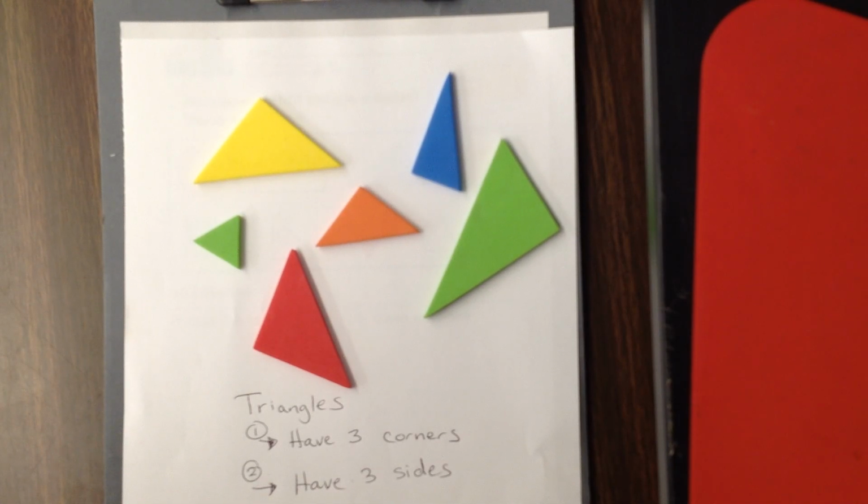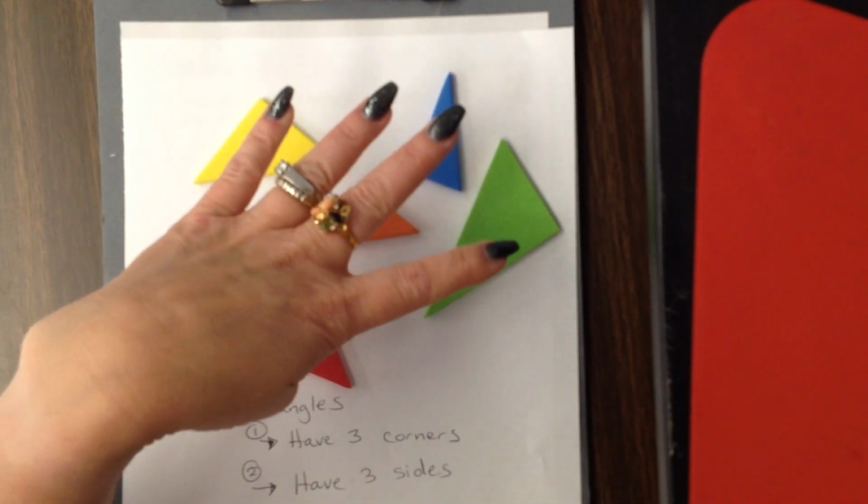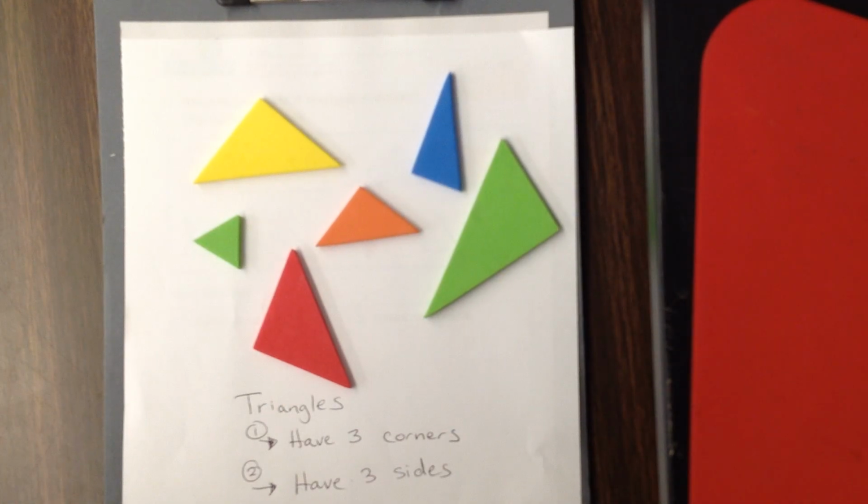I want you to think back to rectangles and squares. What was the one thing that made a rectangle with its corners be a rectangle? Remember that it had to have 4 square corners? Well, we don't have 4 corners here, but let's take a look at some of these corners. Do any of these triangles have corners that look like they could be the corner of a rectangle?